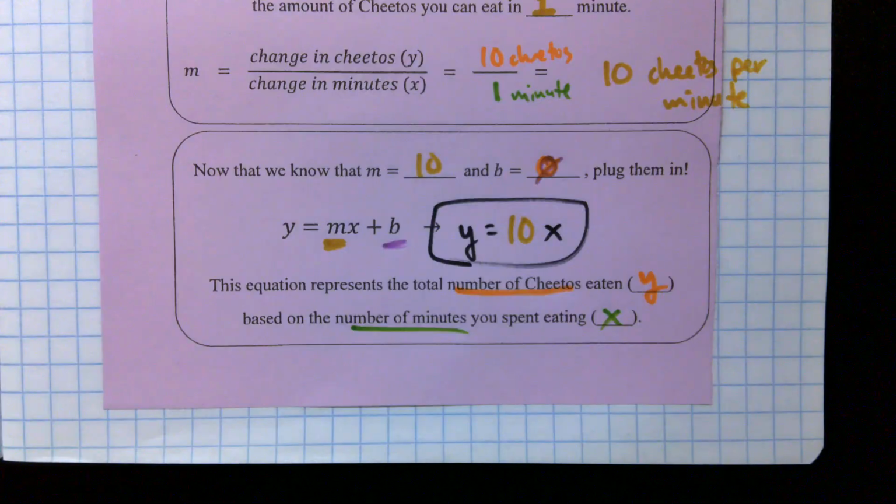Once you get this second page, go ahead and glue it in right after the first. You don't need a heading because the second page is the same lesson, obviously.